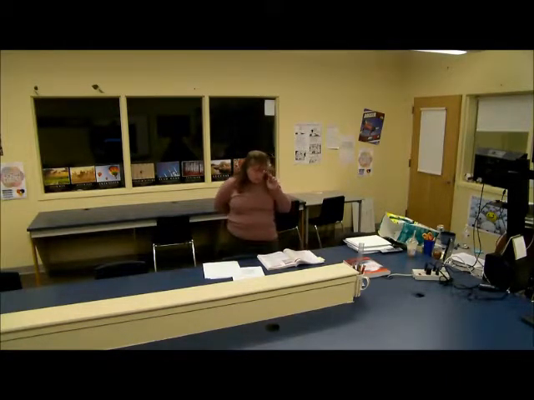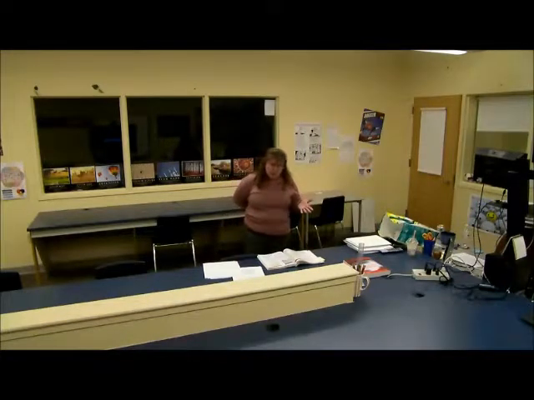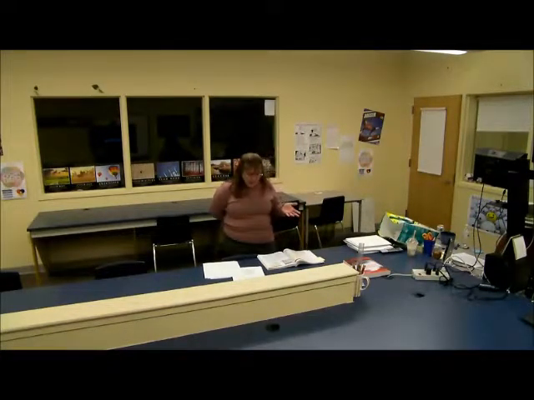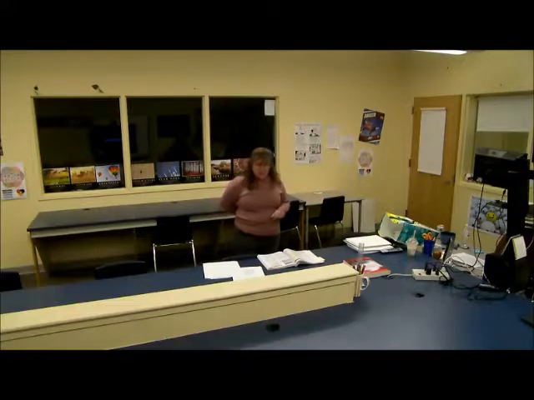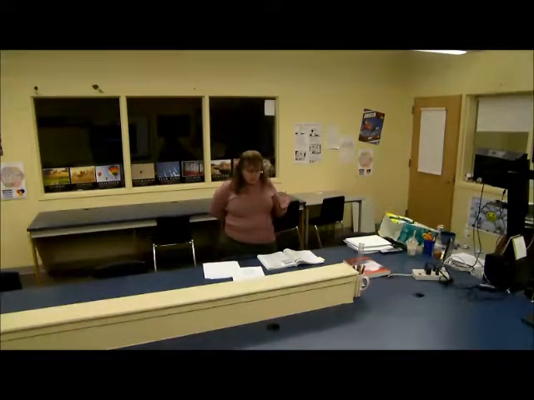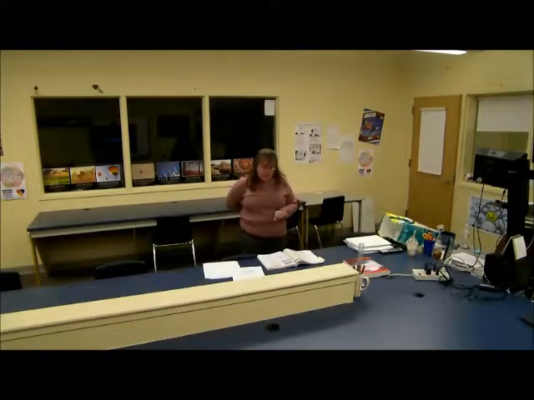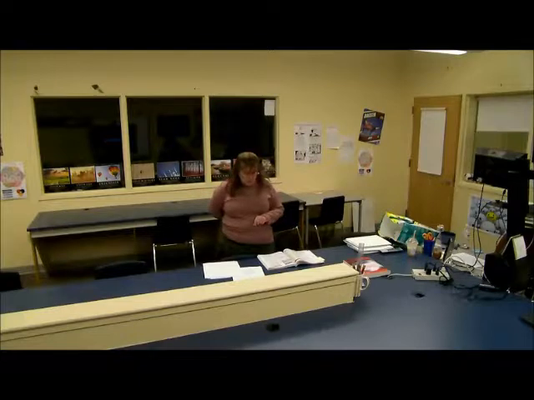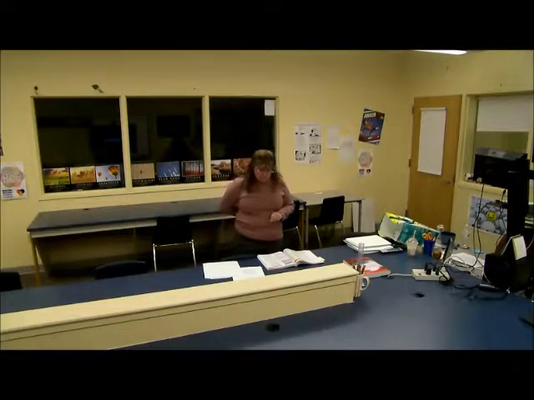We'll finish off real quick with body mechanics. OSHA, Occupational Safety and Health Act. One of the biggest things is back injuries when you are dealing with stocking and inventory. Back injuries are one of the most common injuries.